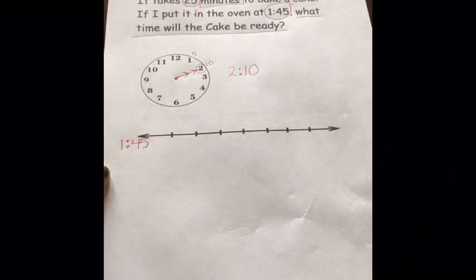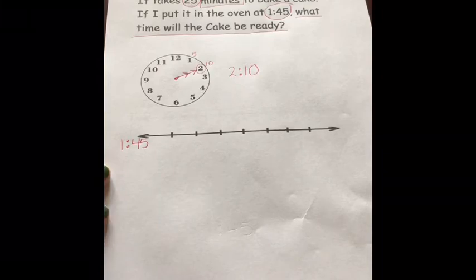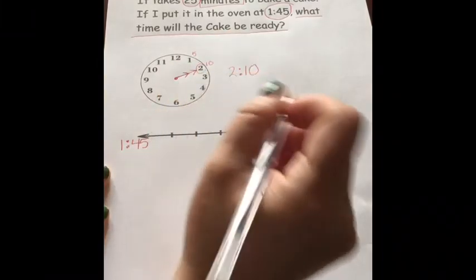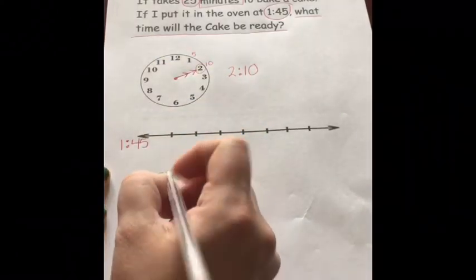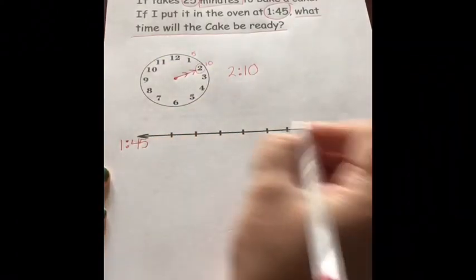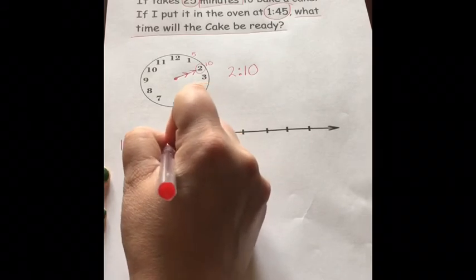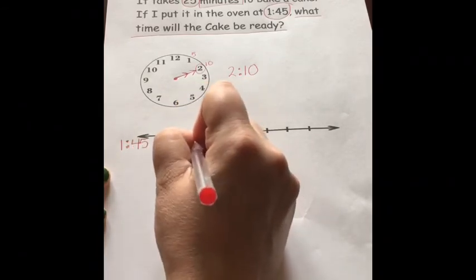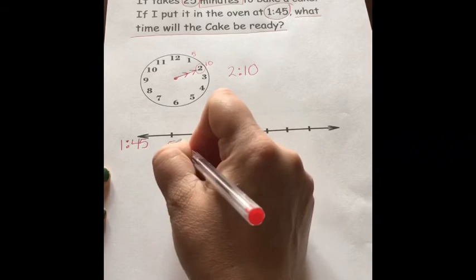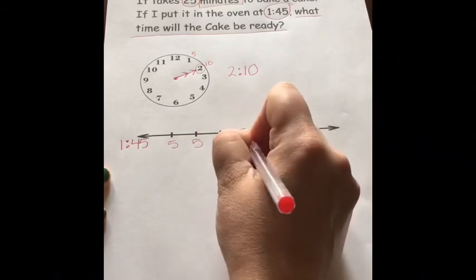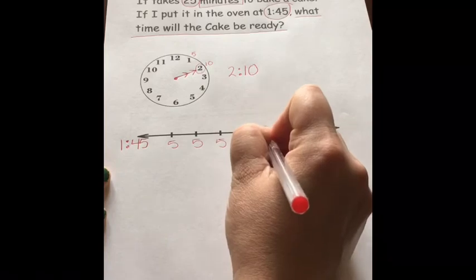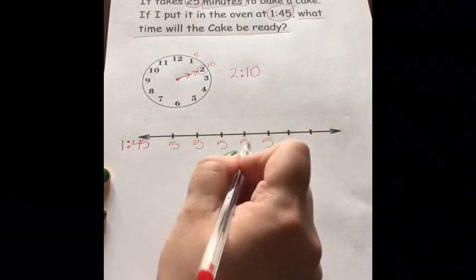And I'll begin counting by 5s until I get to 25. So that'll be 5, 10, 15, 20, and 25. So I know I'm skip counting by 5s.